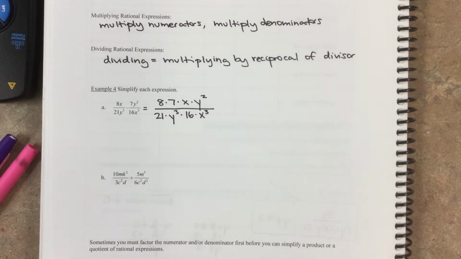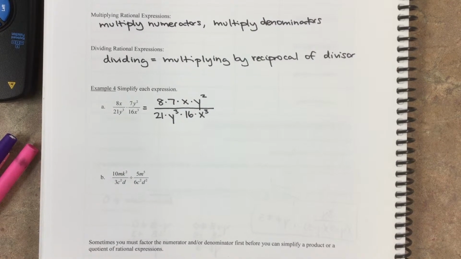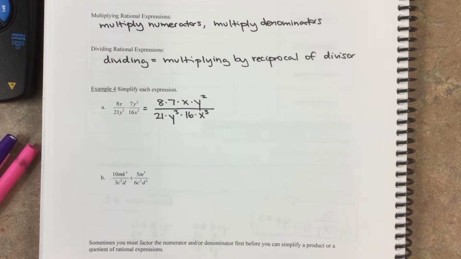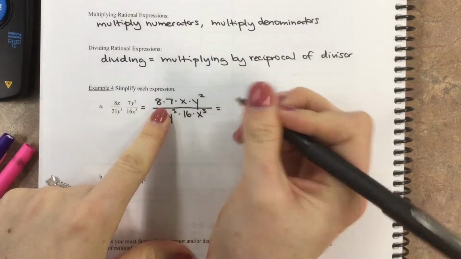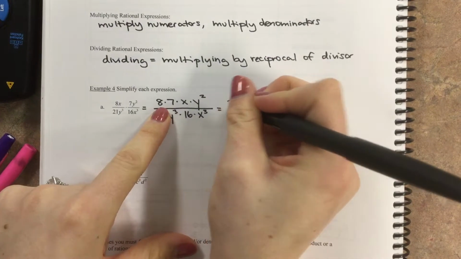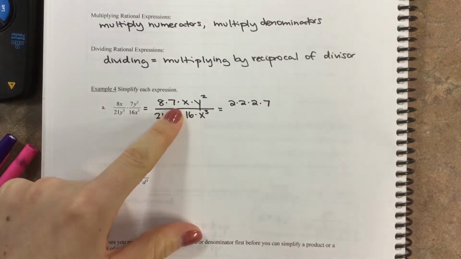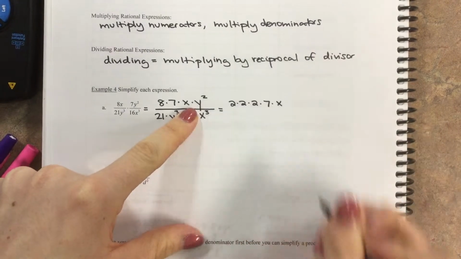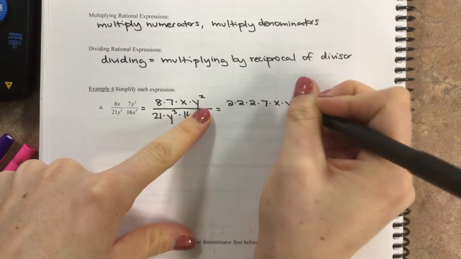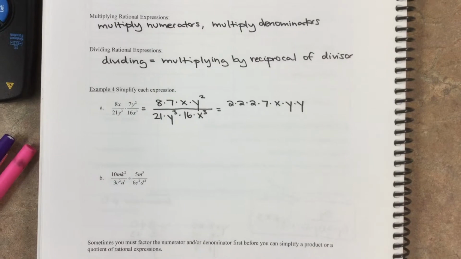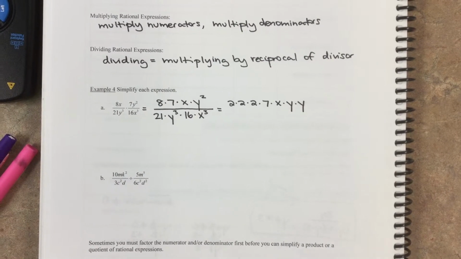So I'm gonna do this one just about as drawn out as we possibly can. The more you practice these, the easier they'll become. But what I'm gonna do here is take the numerator and denominator, break them down into all of their possible factors. Okay, so 8. If I break 8 down into prime numbers, it becomes 2 times 2 times 2. 7 is already a prime number, so I can just leave it. I have a single copy of x, and then this is 2 copies of y. Okay, so that is every single prime factor that I have in the numerator.